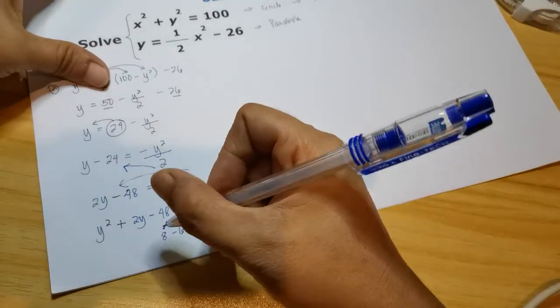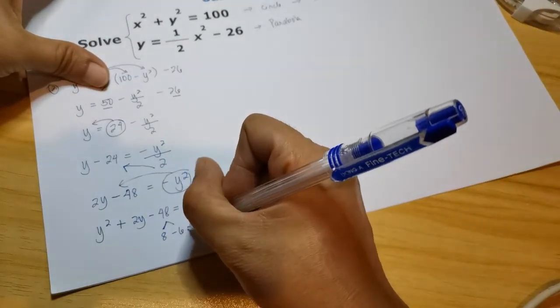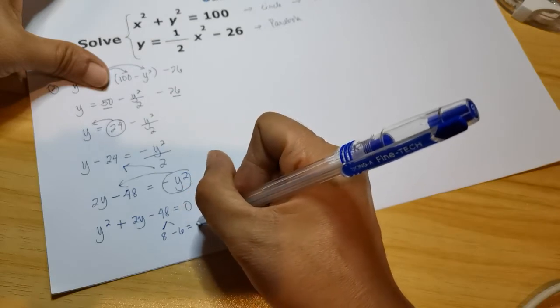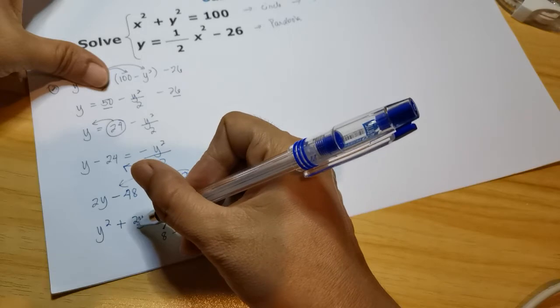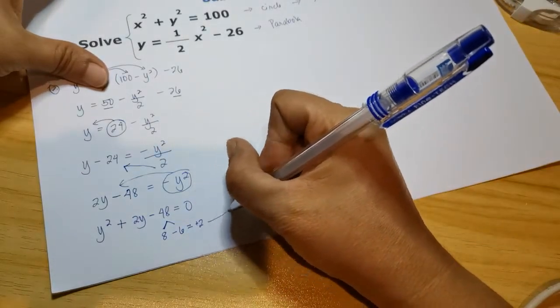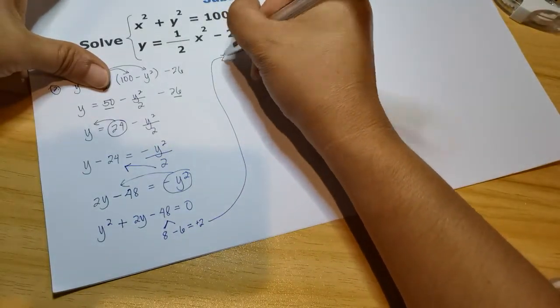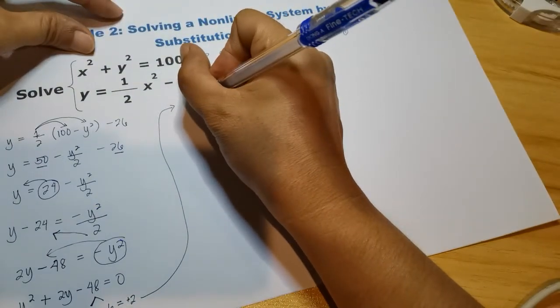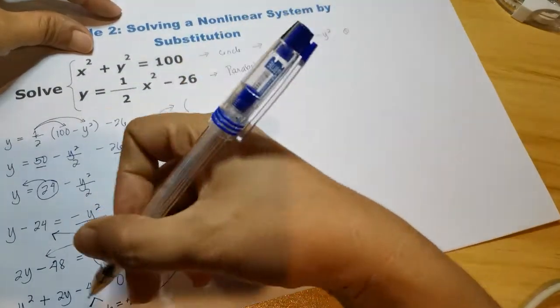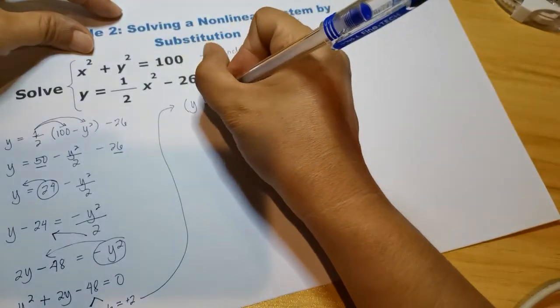Okay? Because positive 8 plus negative 6 is equal to positive 2, which is equal to the coefficient of our middle term. Okay? And so, doon na nga tayo. Ayan. So, we have y, or fa-factor na natin yan. So, we have y plus 8.